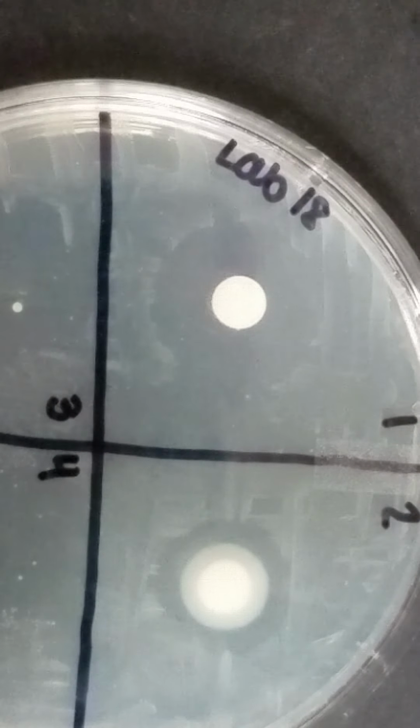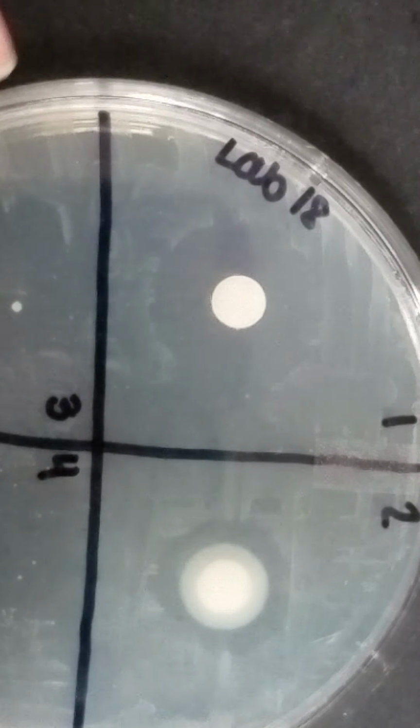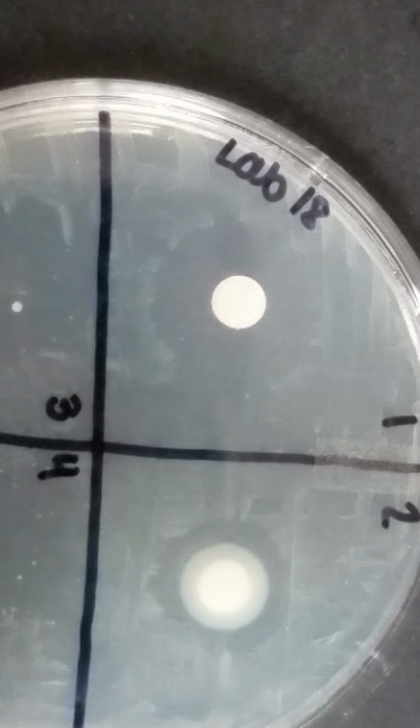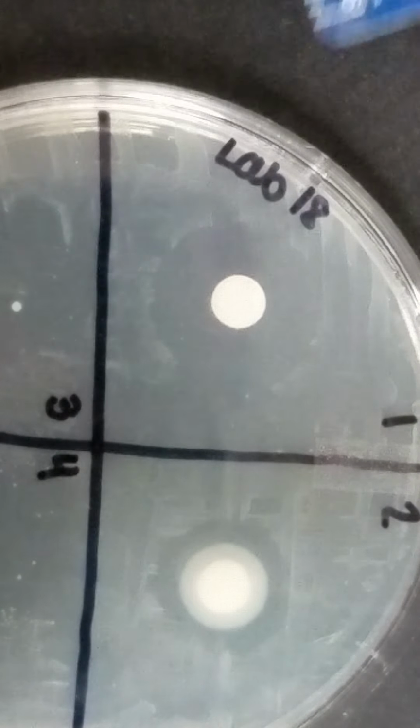antibiotic in the case of Lab 19. If the organism is resistant to that, or if it's kind of intermediate. So what I'm going to do, since I don't know exactly which chemical you use, I'm just going to measure the zone of inhibition and then give you those measurements.